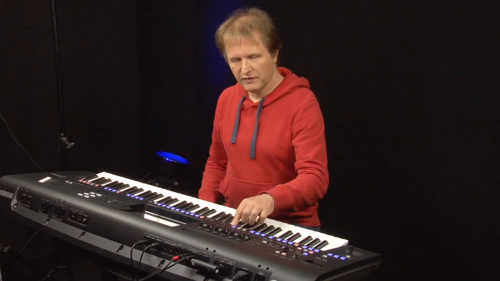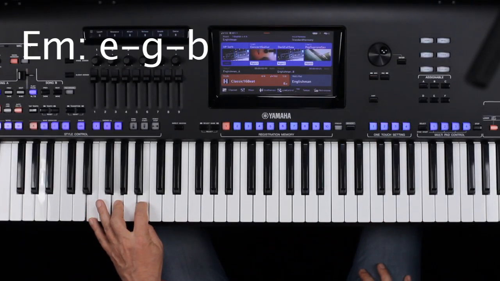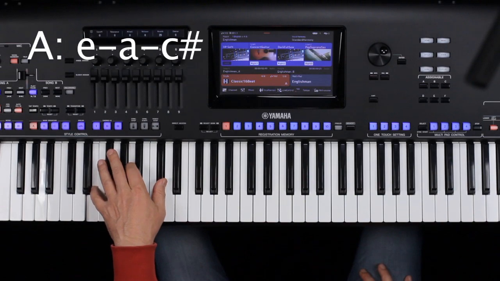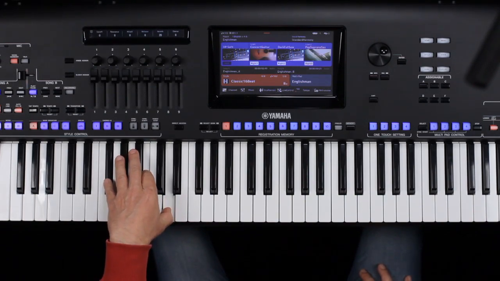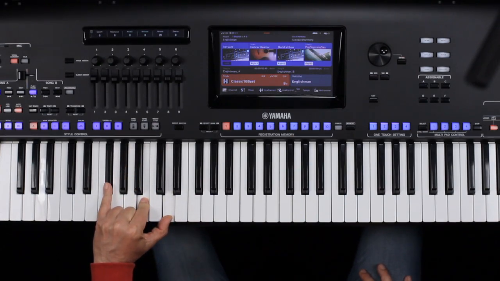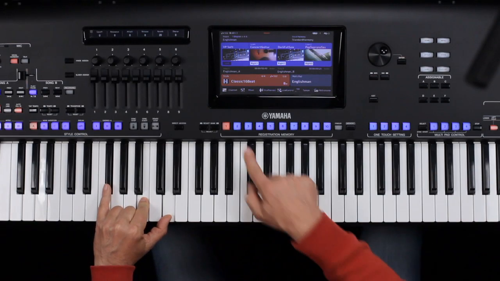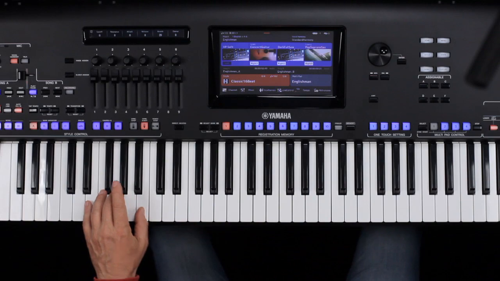Okay, the chord progression is very simple. The first chord is E minor, the second is A major, and the third is B minor, played like this. That means we play the first like this.